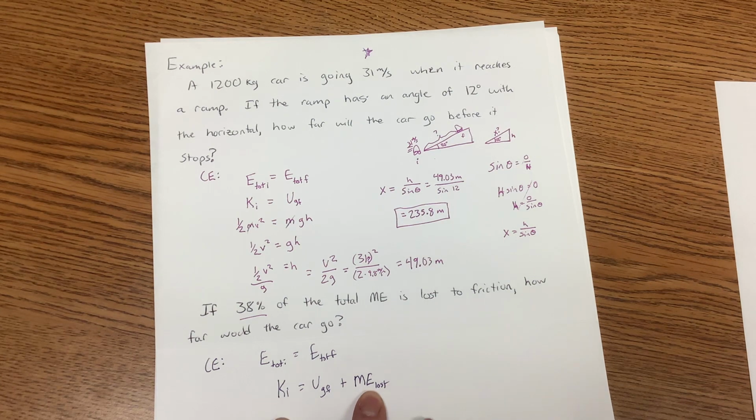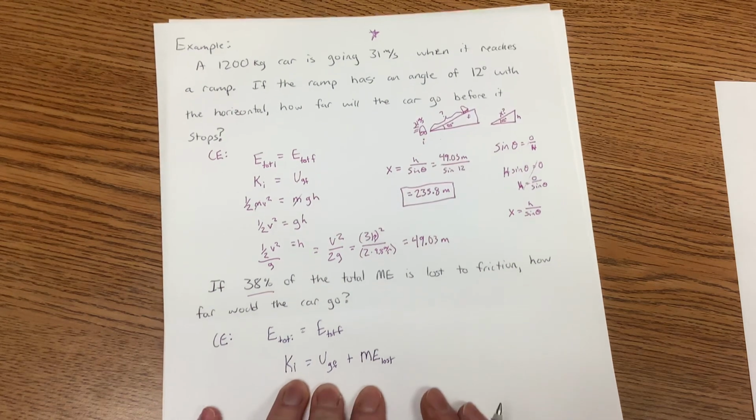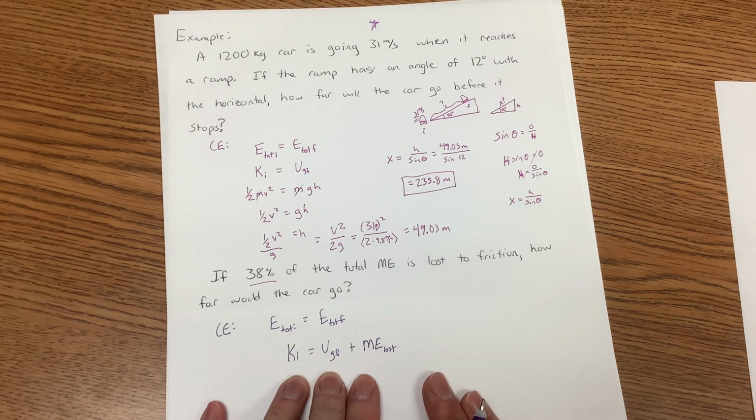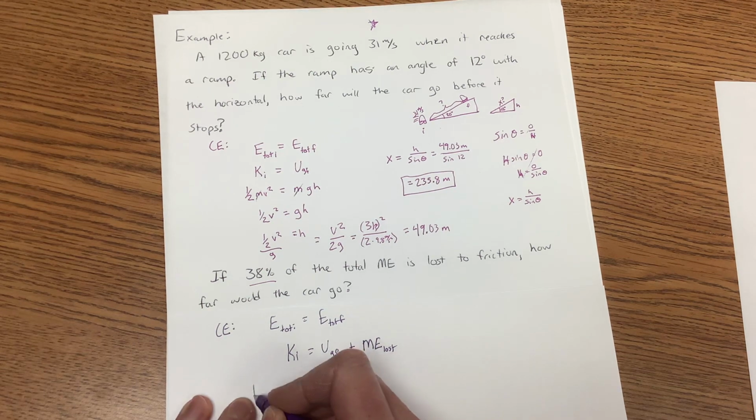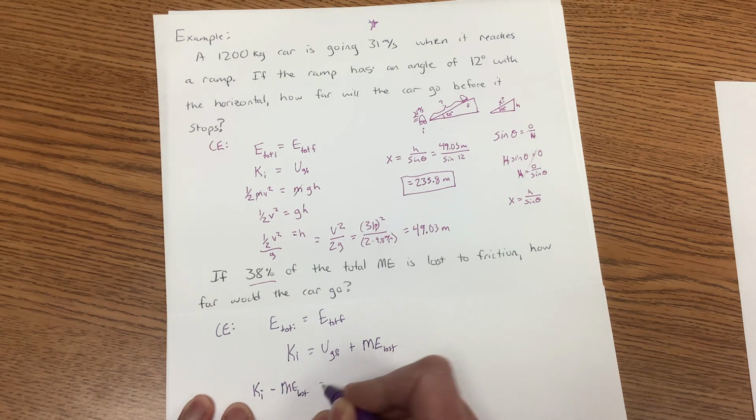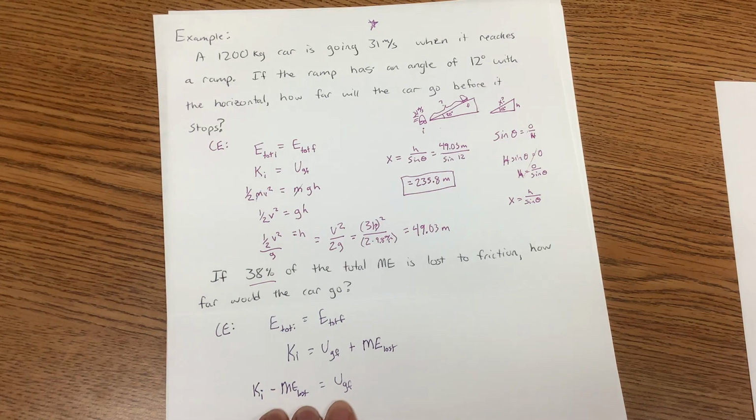And so when we're thinking about what that's going to mean for my calculations, sometimes that's hard, and sometimes people put numbers in the wrong place. They really like to put numbers in the wrong place, especially when we do labs. And so they end up with numbers that are misplaced. Okay, and so sometimes the best way to think about this is that we're going to be subtracting this from the kinetic energy. So kinetic energy initial minus that mechanical energy that we're losing is going to give us the amount of gravitational potential energy that we're going to keep. Okay, and so what we're doing is we're starting out with 100% of the energy, and we're losing that 38% of the energy.